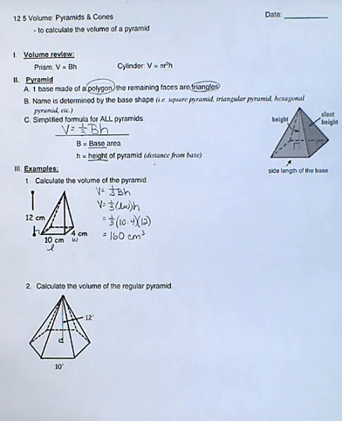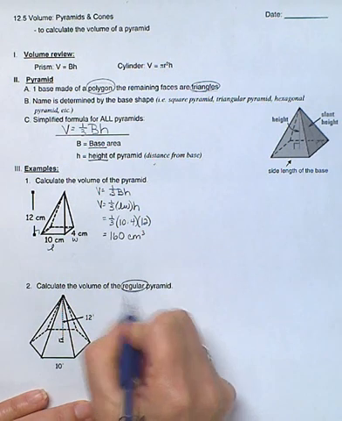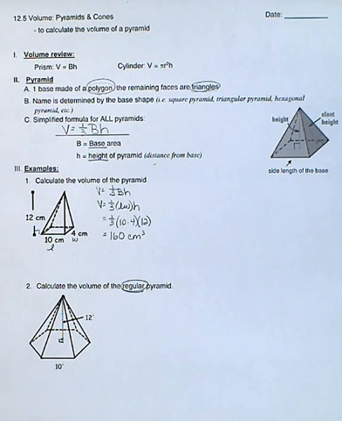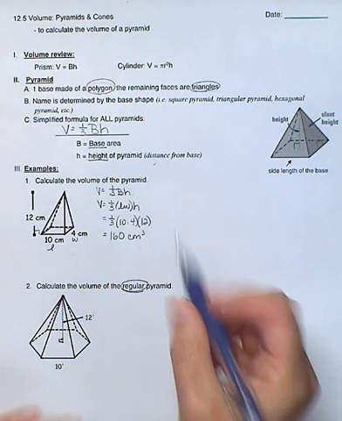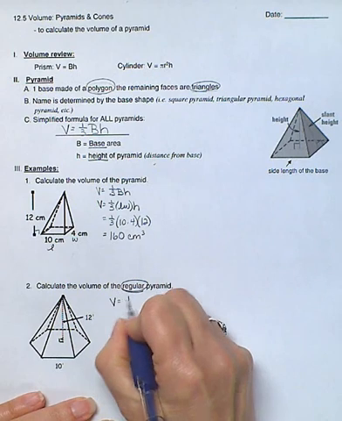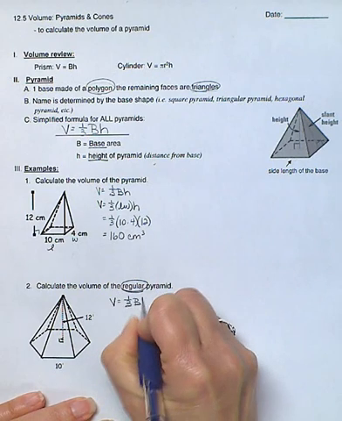Our last example is that of a regular pyramid. So that is telling me that my base is either a square, an equilateral triangle, a regular hexagon, whereas if it doesn't say regular, the base can be any polygon. Volume is 1/3 the base area times the height.